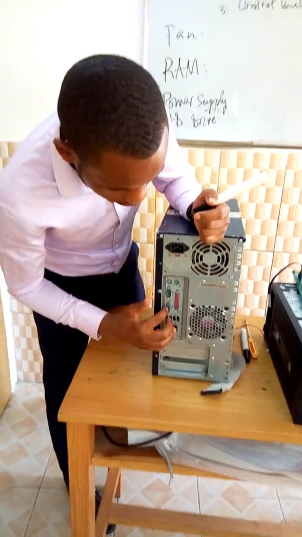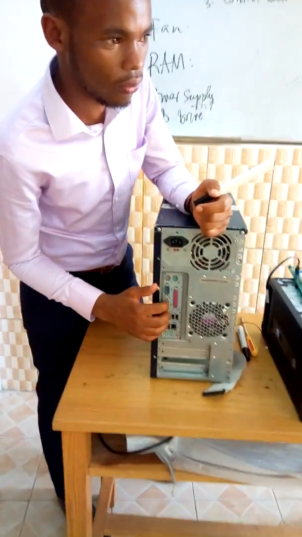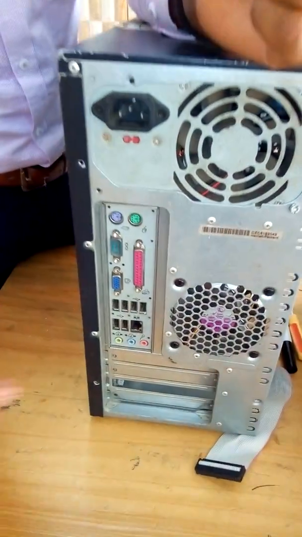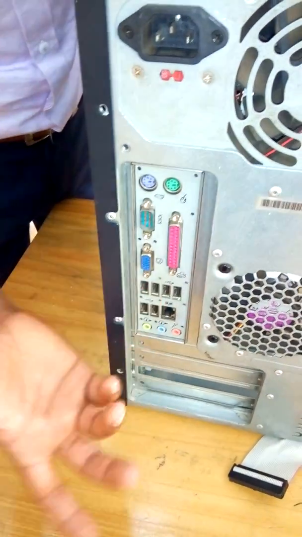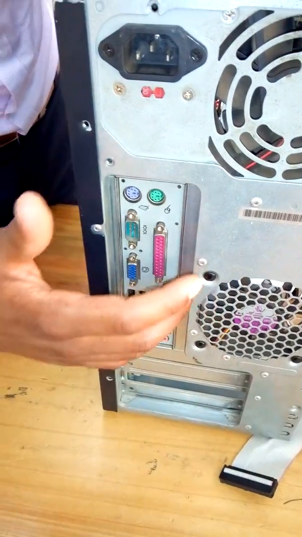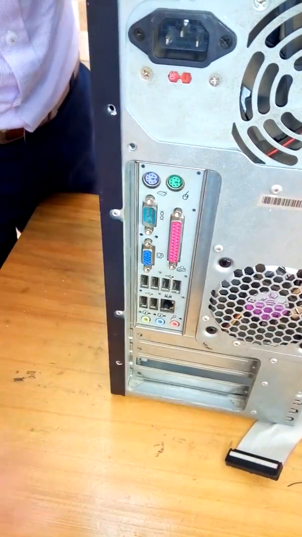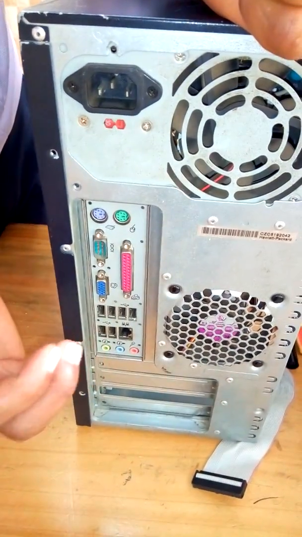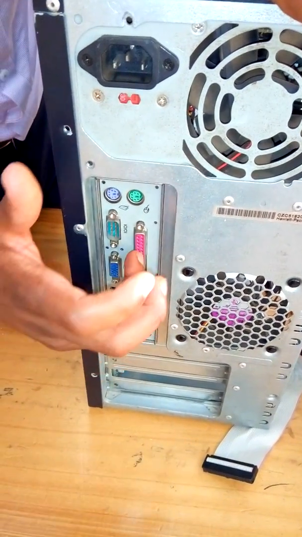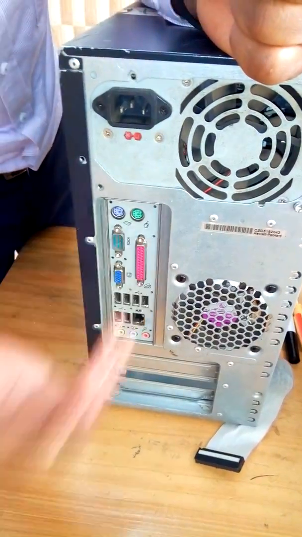And here we have VGA, which is used for connecting a display like a monitor. Put the VGA cable here, then the signal comes from the computer to the display, which is a screen. Here you have the parallel port, which is used for connecting something like a printer.